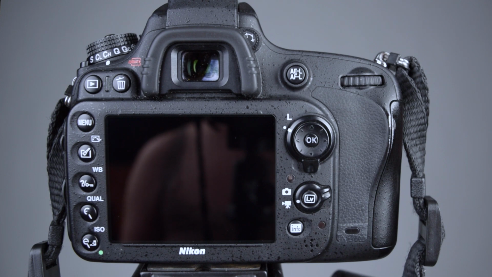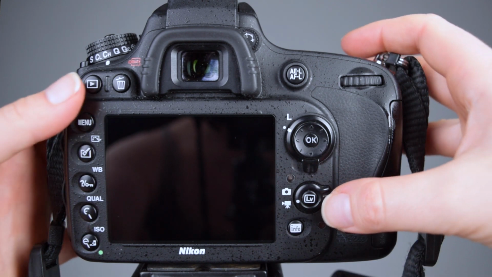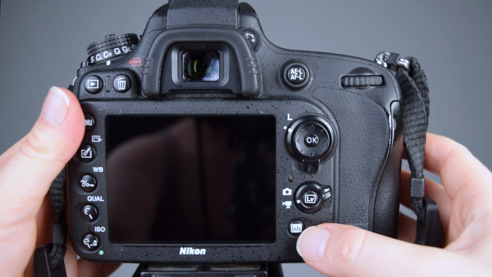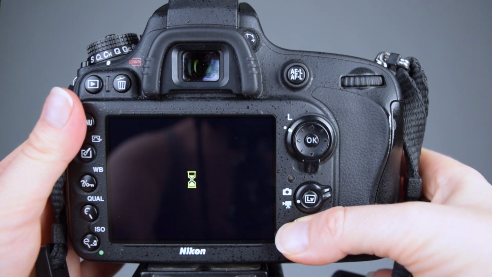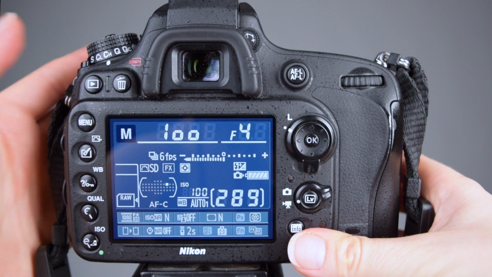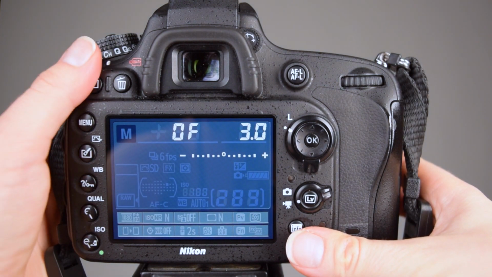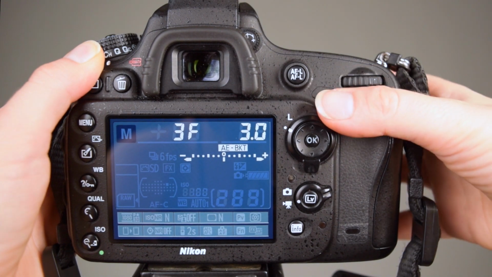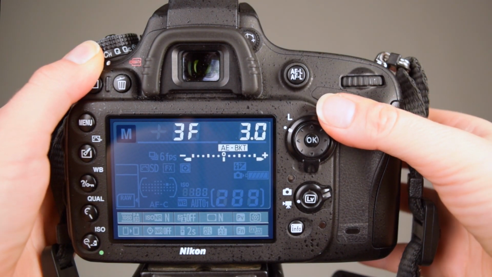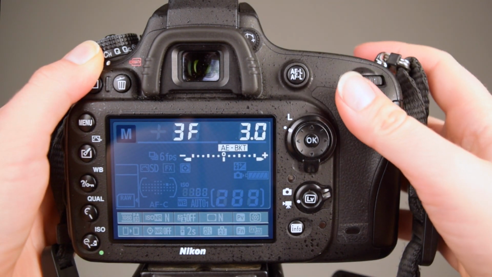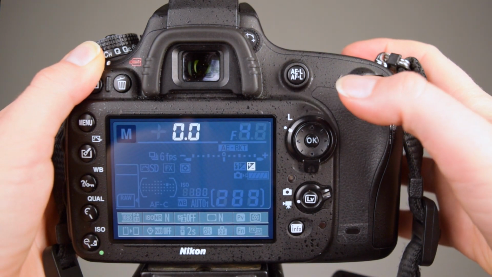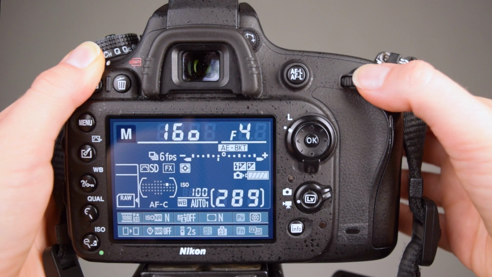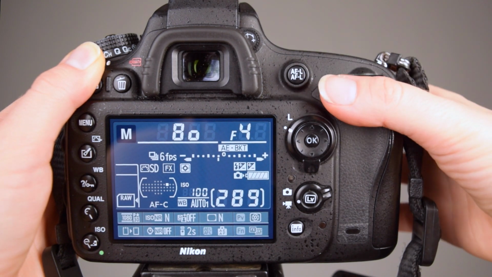Also, I wanted to show you that you can set auto exposure bracketing using your back screen just by pressing info button. This can be useful if your camera is so high on the tripod that you cannot see your top screen. But it works the same, just press your auto exposure bracketing button and use main and sub command dials. The same way you can set here your exposure compensation as well as your settings like shutter speed or aperture.